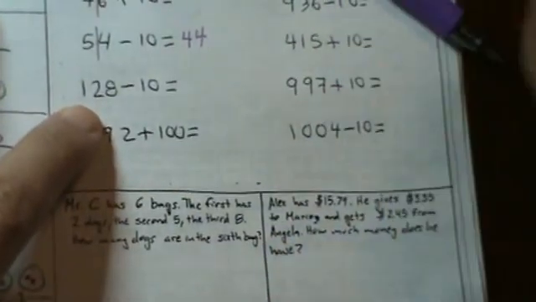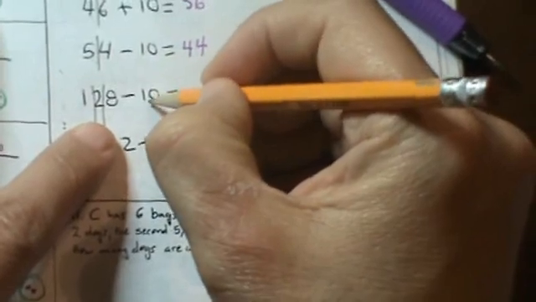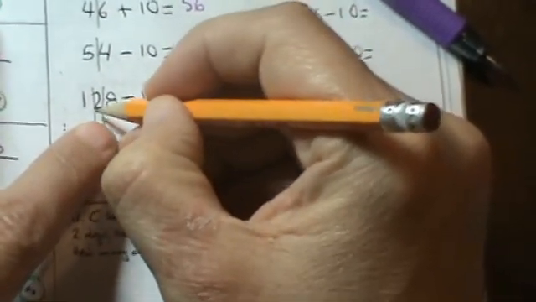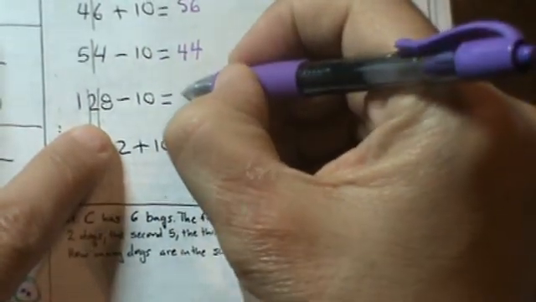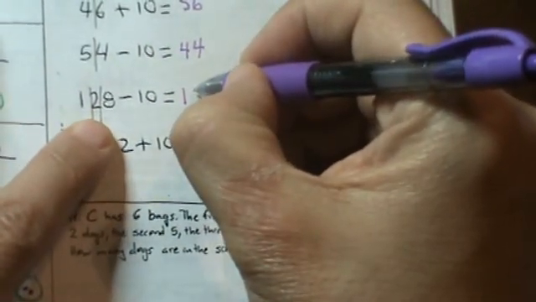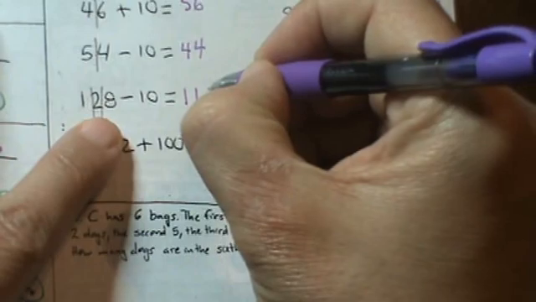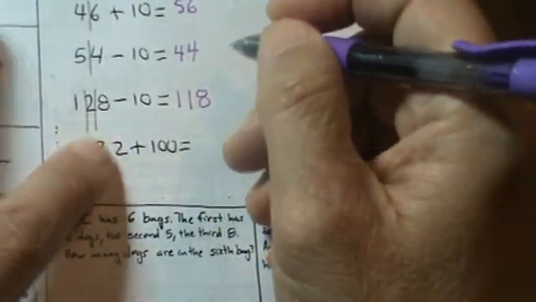Next one. I have 128. This is ones, tens, and hundreds, and I'm going to take away 1 ten from the tens. So this was 2. Now, the 1 stays the same. The 2 now is going to be 1, and the 8 stays the same.